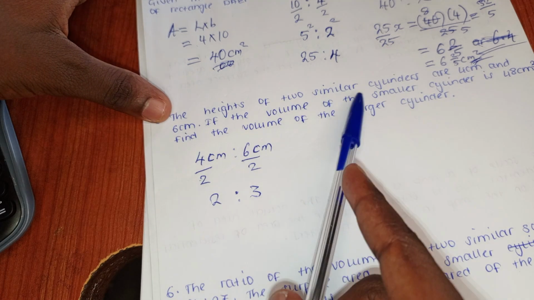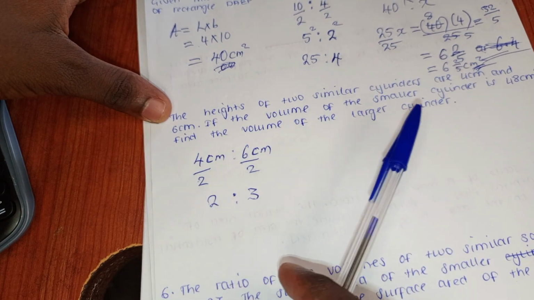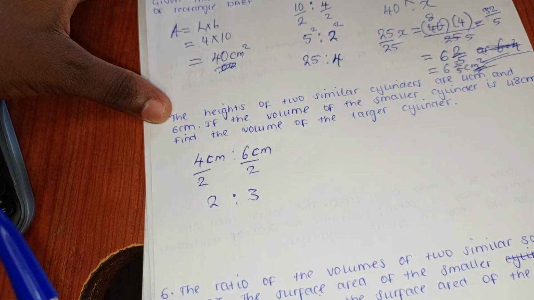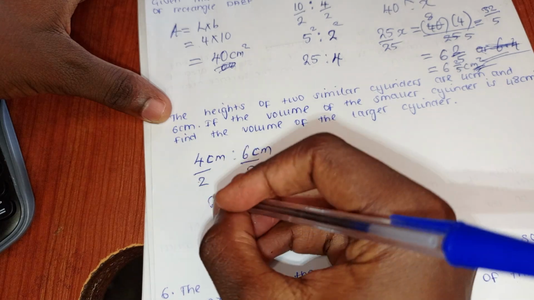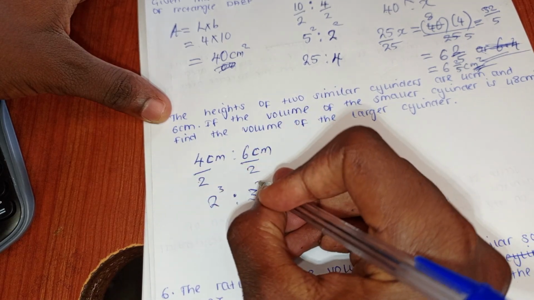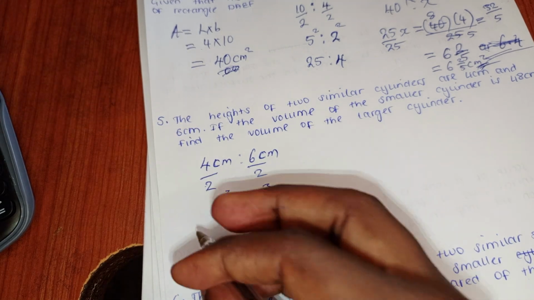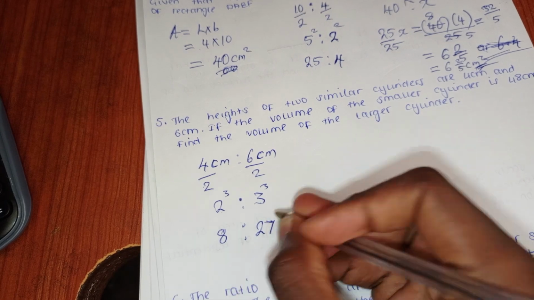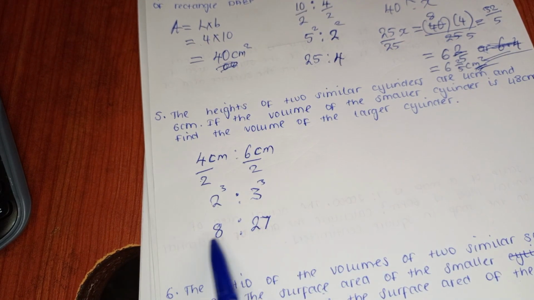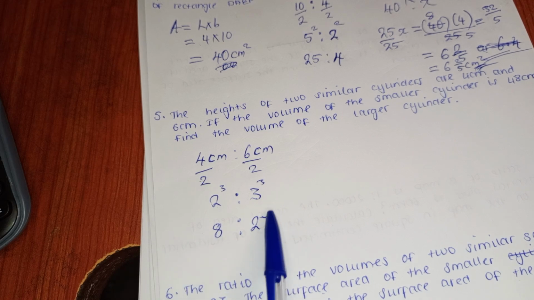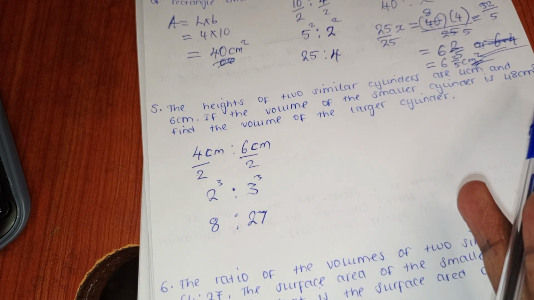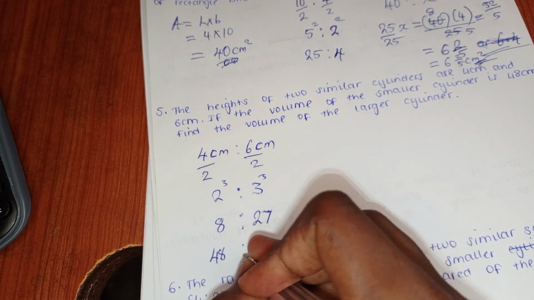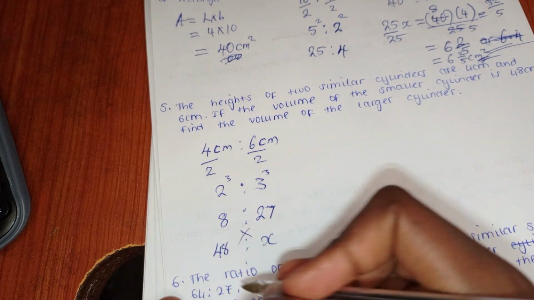Now, since we are finding the volume of the larger cylinder, which is the part that has the 3 there, we can cube first, over 3 over 3. So 2 to the power 3, that's 8. Then 3 to the power 3, that's 27. So now we can compare which one is larger between the two. We can see it's the 27. And they've given us the volume of the smaller cylinder, which is 48. So the 48 comes here. Then x.